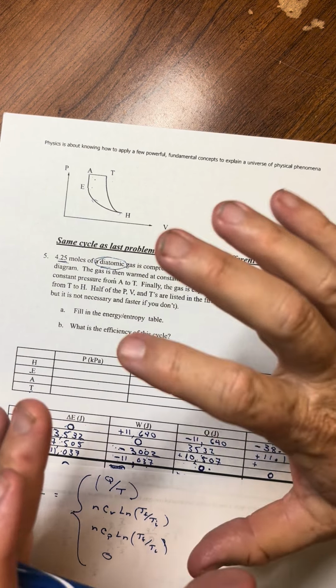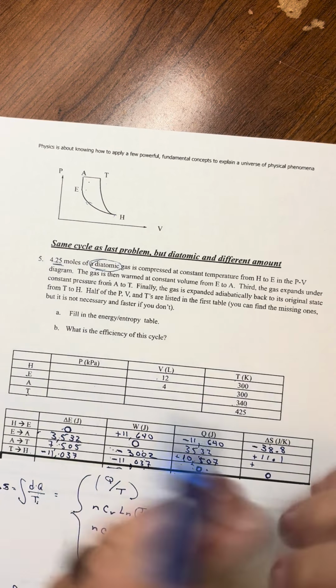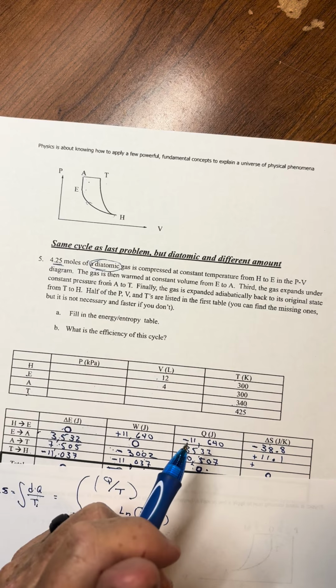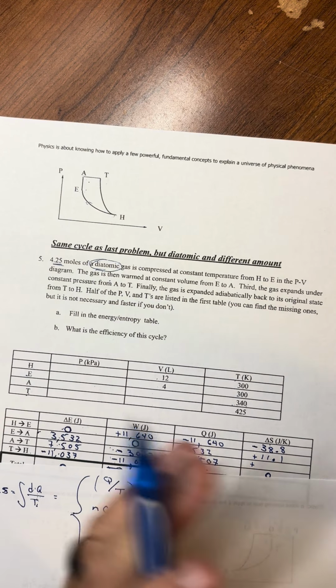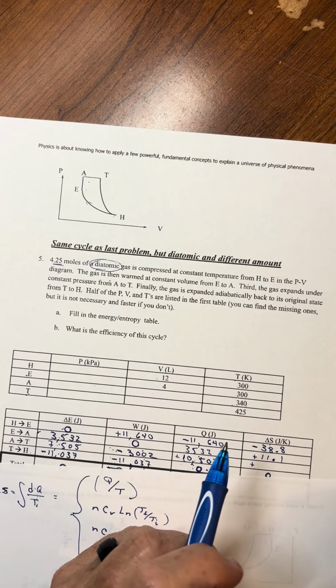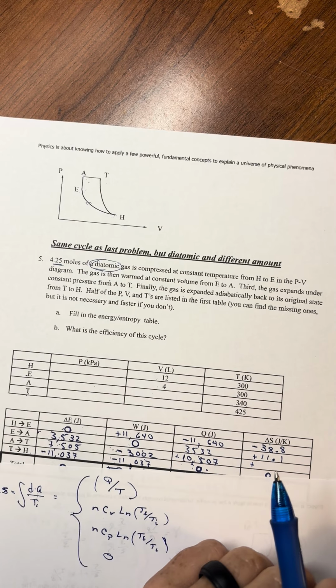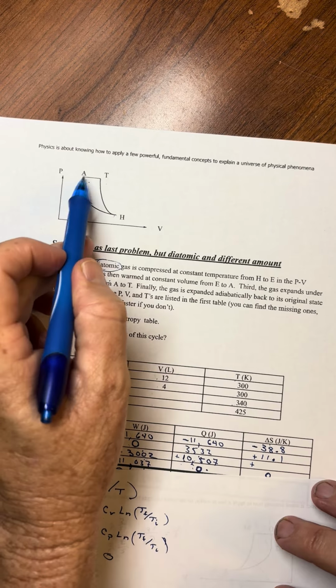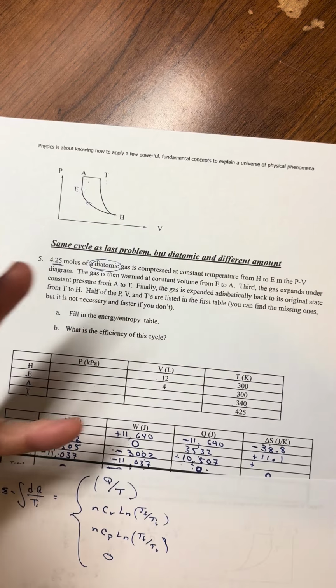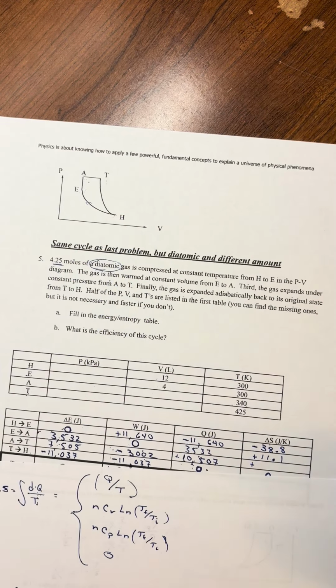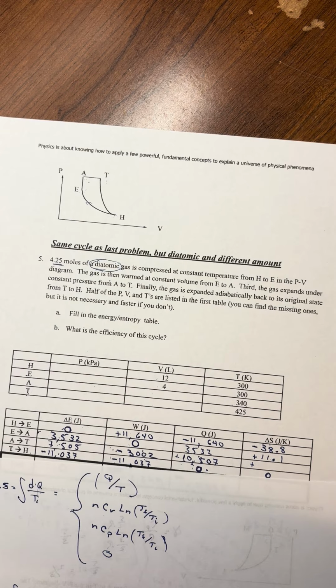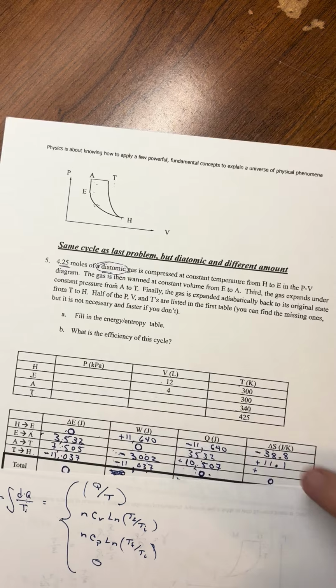But in addition to that, I'm increasing its volume, and that would be more disorganization. So this is going to have quite a bit of disorganization because as it goes from A to T, they have more space and they have more speed. And so they have a more crazy randomness to their speed and also spread out over a different area.